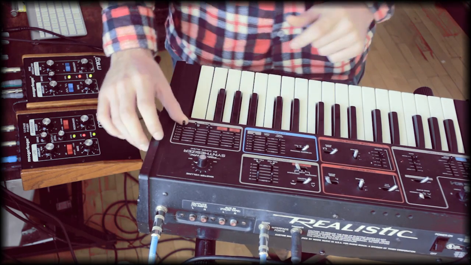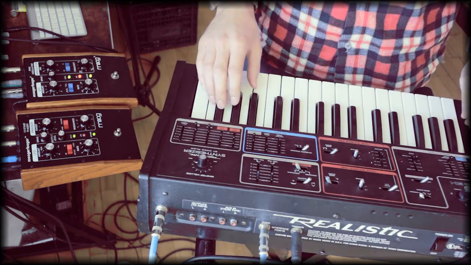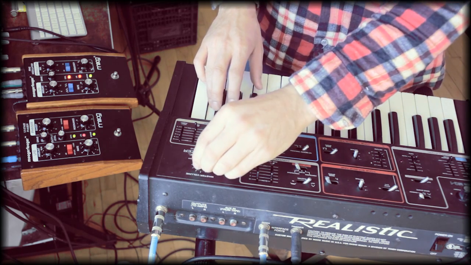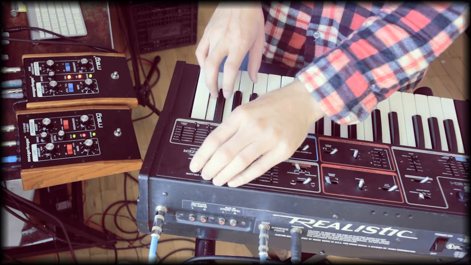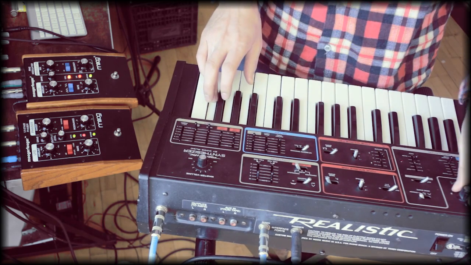Bring that down a little bit, and there's this polyphony slider. So now the keyboard works, but only for the polyphony section.